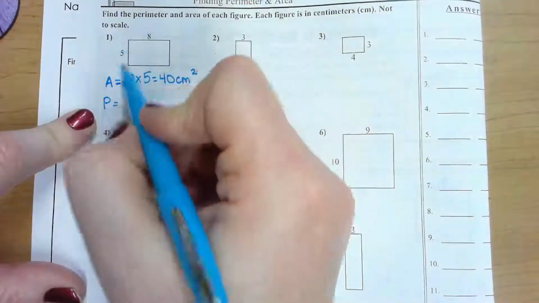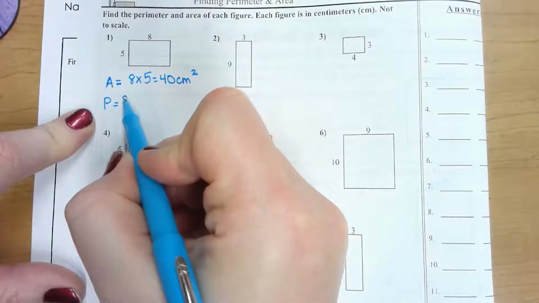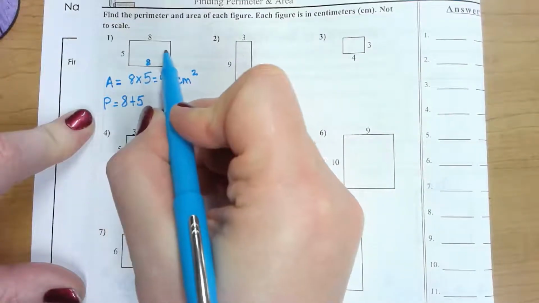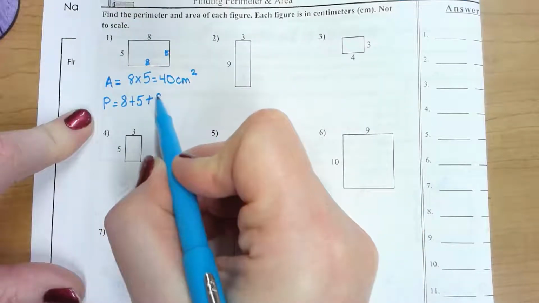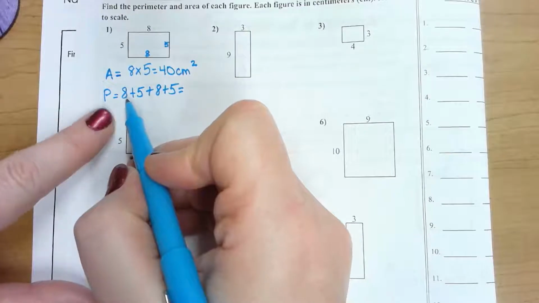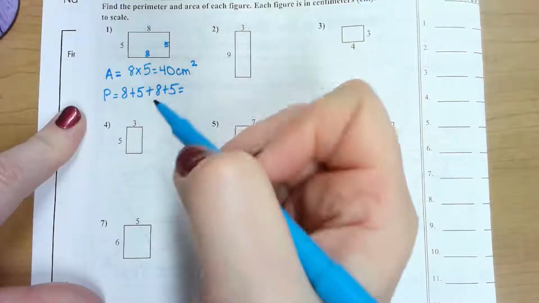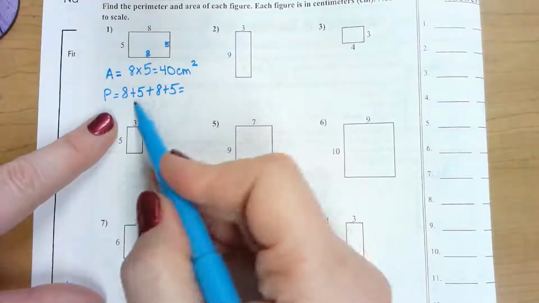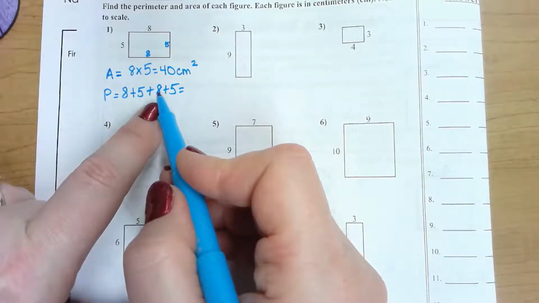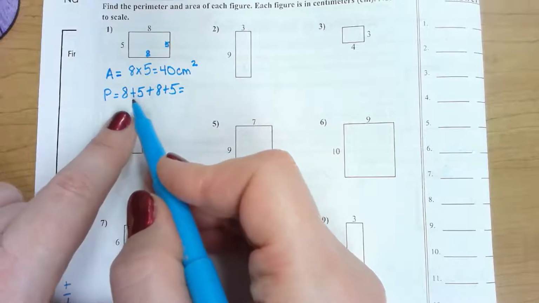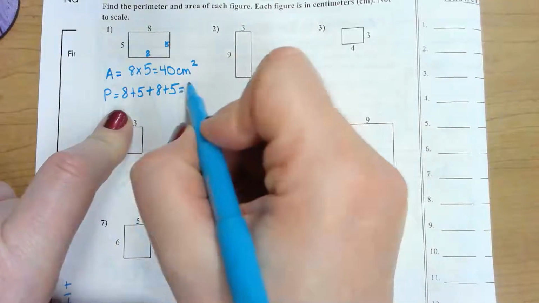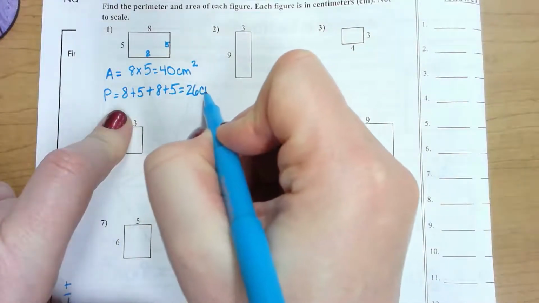For perimeter, we're just adding around the outside. So we would have 8 plus 5, and don't forget the other two sides. An 8 and a 5 on the other two sides. And if we add it together, you can stack it if that would be easier. I like to find my common numbers that I know. 5 plus 5 is 10. 10 plus 8 is 18. 18 plus 8 is 26. So this would be 26 centimeters.